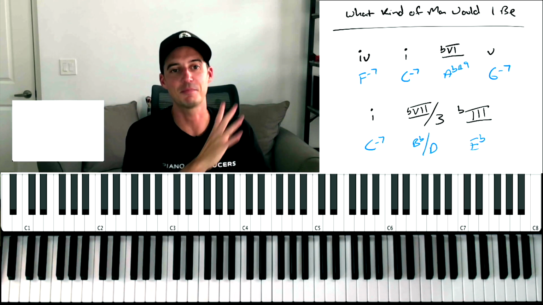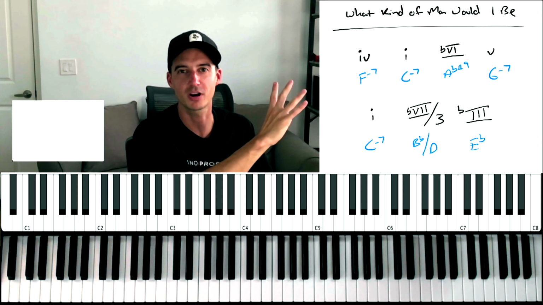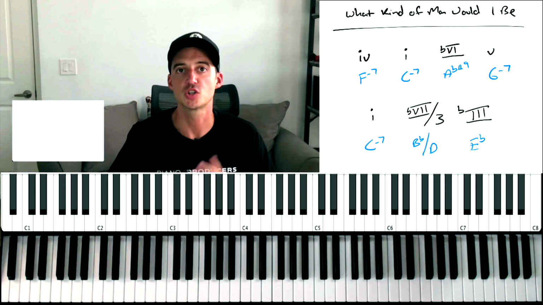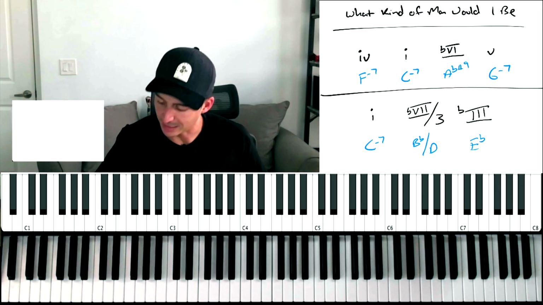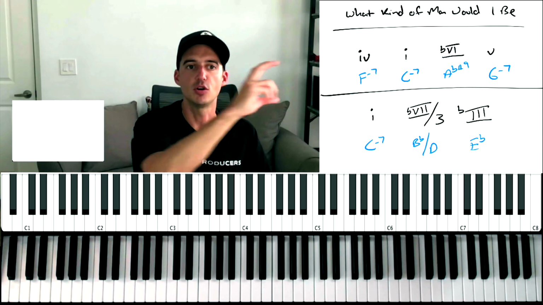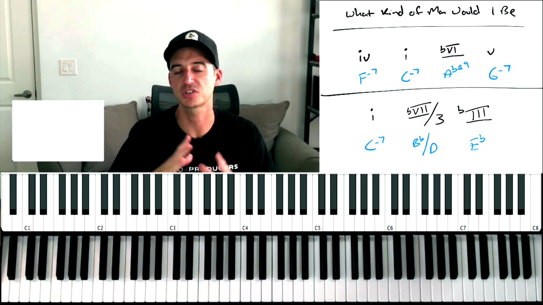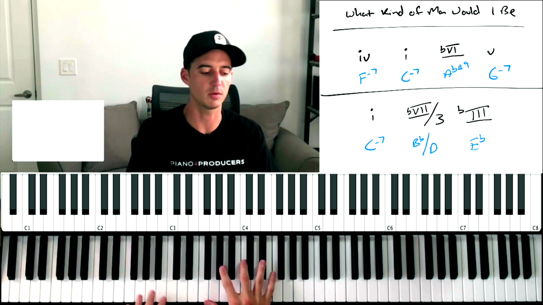Now, at first glance, it might seem like there's a lot going on in this progression, especially because I just wrote it out and I didn't explain it as I was writing it out. So what we're gonna do is we're gonna take a look at it in halves. So we have the first half of the progression and then the second half of the progression. But before we actually dissect it, I'm just gonna play the entire thing so we can hear how it sounds.